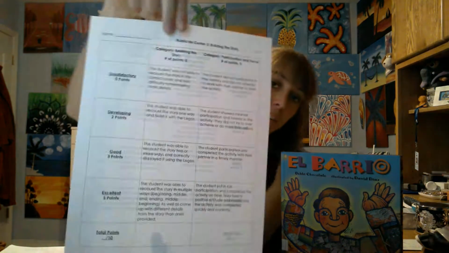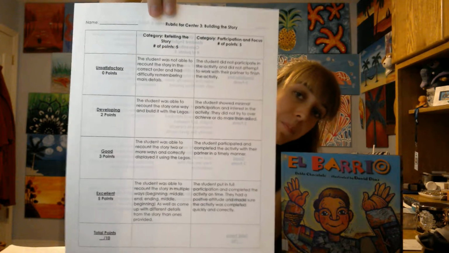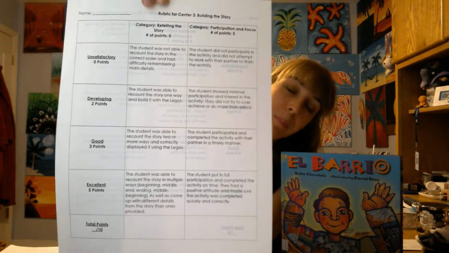For my top 5 points, the student was able to recount the story in multiple ways, beginning, middle, end, ending, middle, beginning, as well as come up with details from the story other than the ones that I have previously provided. So they'd use the blank slips of paper and come up with their own. And this is just a glimpse, if you can see that, of the rubric. And yeah, that's a basic gist of the assignment.